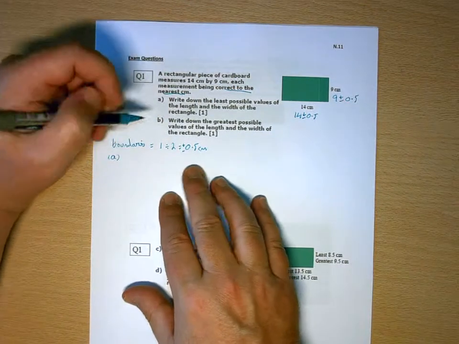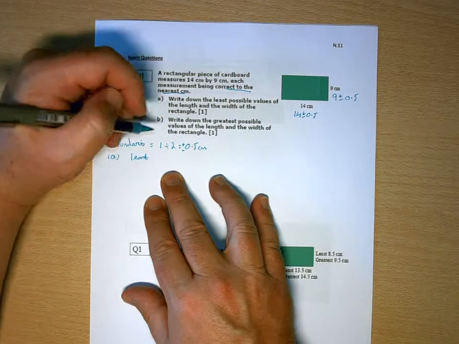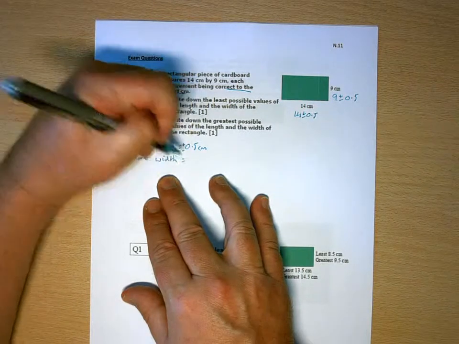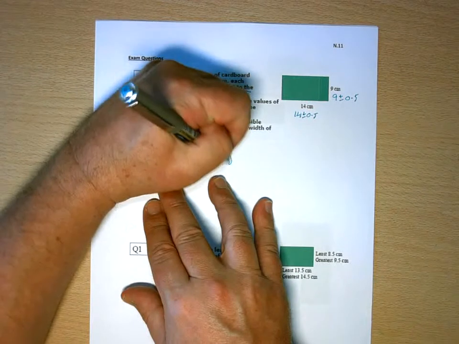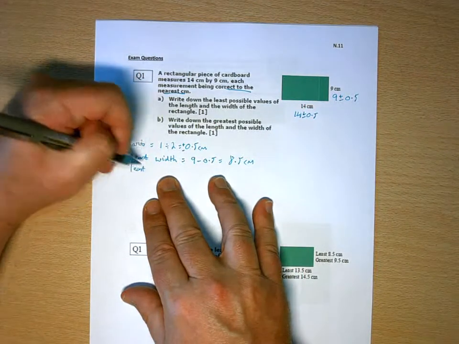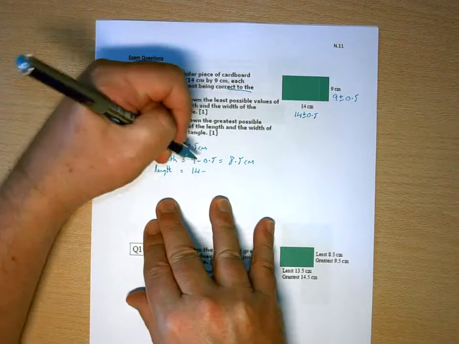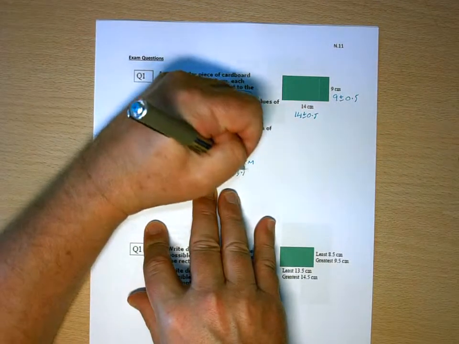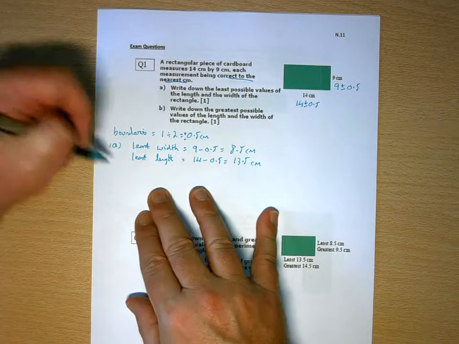So A, the least possible values of the width and length. So the least width will be 9 minus 0.5, and the least length will be 14 minus 0.5, which is 13.5 centimetres.